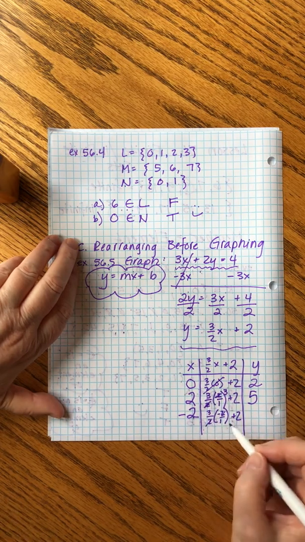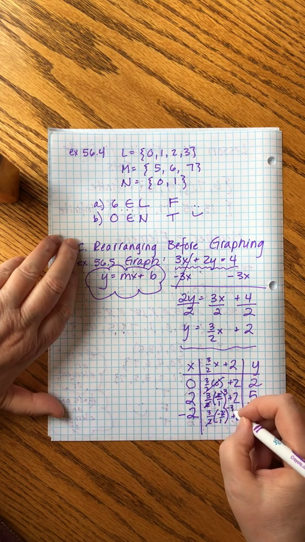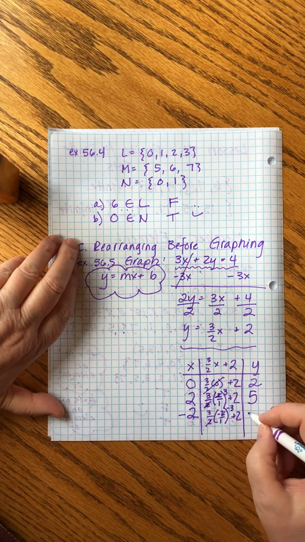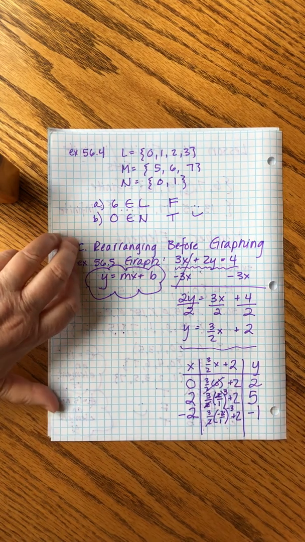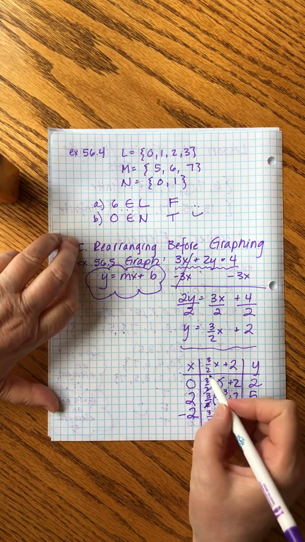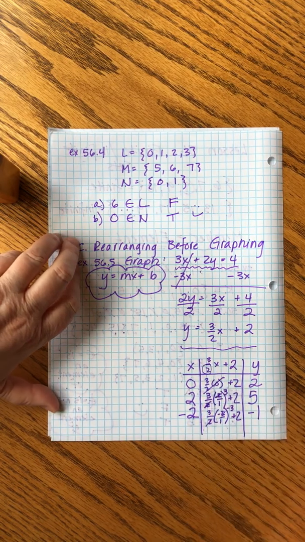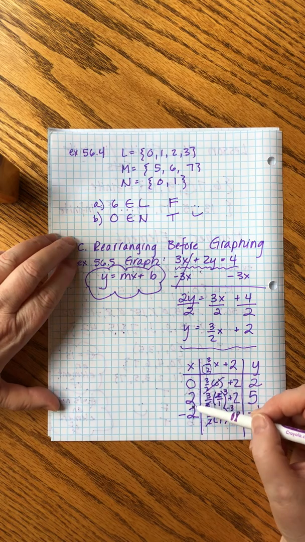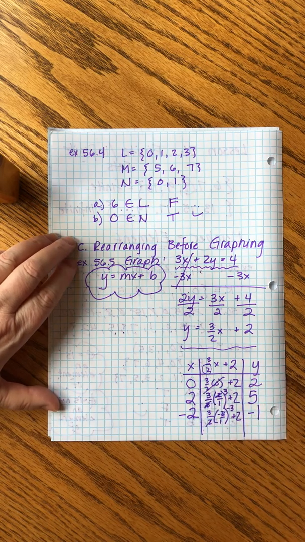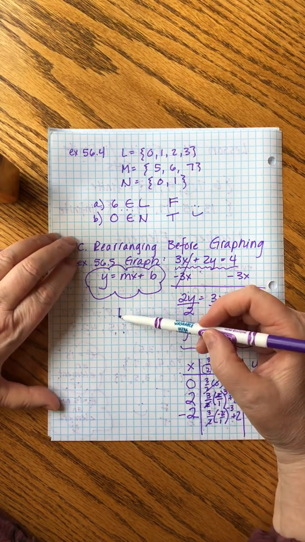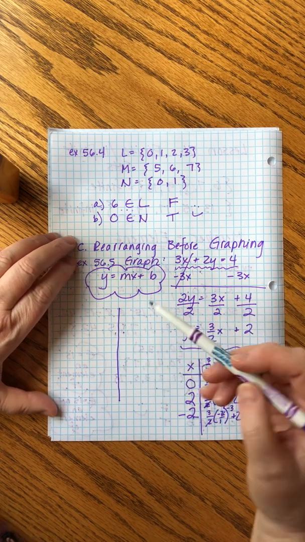These cancel in number, but I'm going to get negative 3 plus 2 equals negative 1. Make sense? So the denominator in that fraction helped me choose some really good values so that I wouldn't have a disgusting fractional point to graph, because nobody wants that.